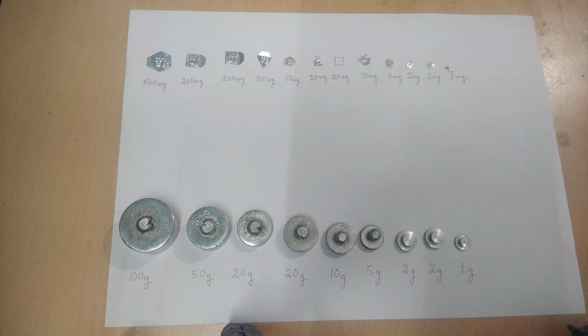Now we have written the measures of the weights. Here you see, this is 100 gram, this one is 50 gram, this is 20 gram, this is again 20 gram, 10 gram, 5 gram, 2 gram, 2 gram, 1 gram, right?